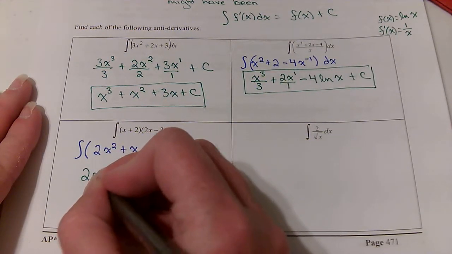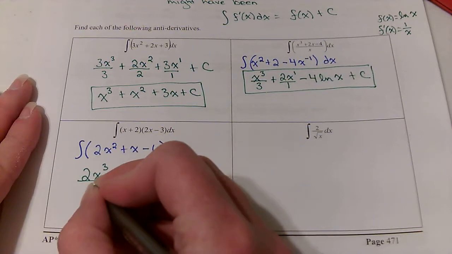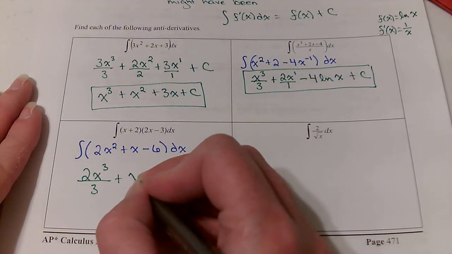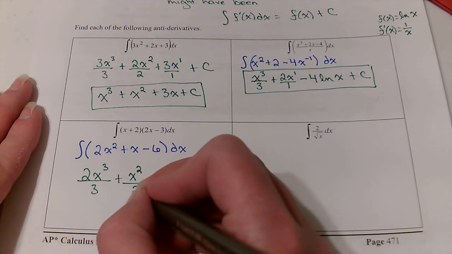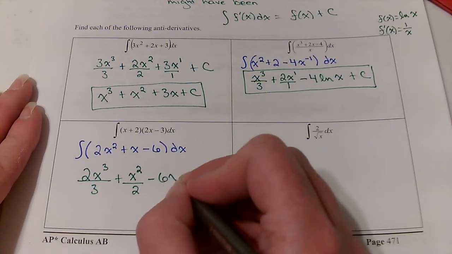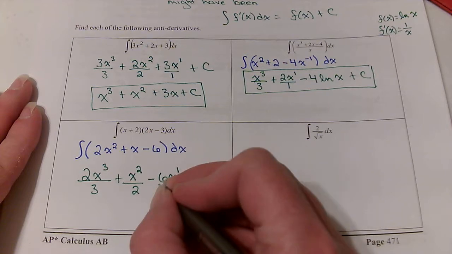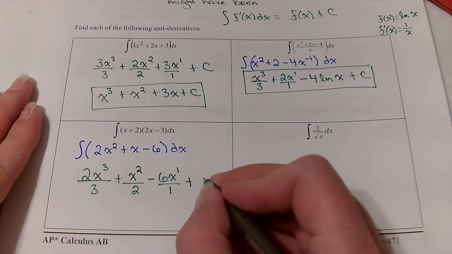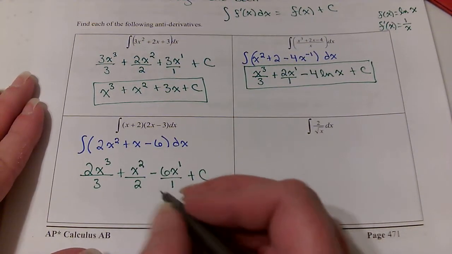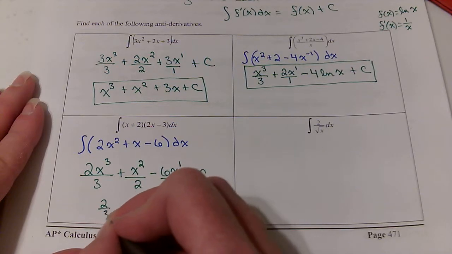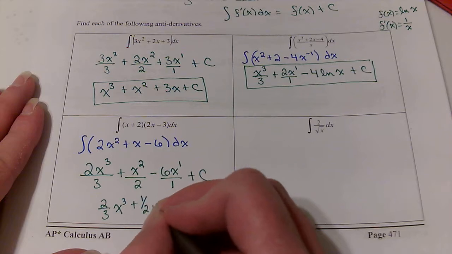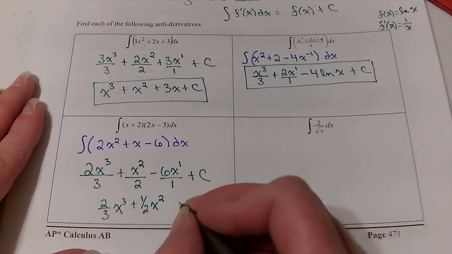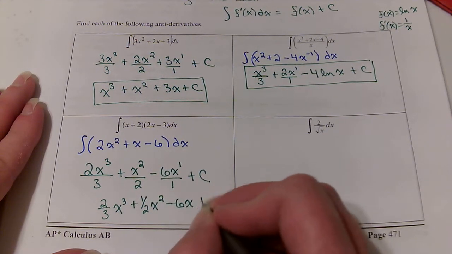So add 1 to the exponent, divide by the new exponent. Increase the exponent, divide by the new exponent. Then we just have to clean it up. That's 2/3 x cubed plus 1/2 x squared minus 6x plus c.